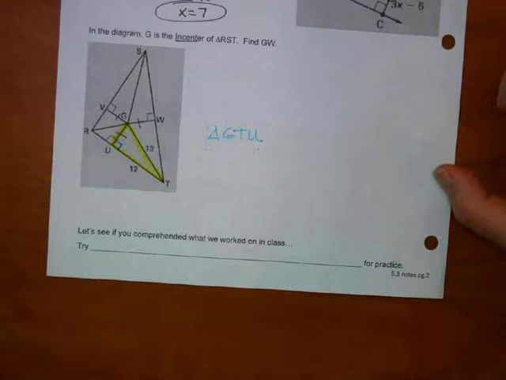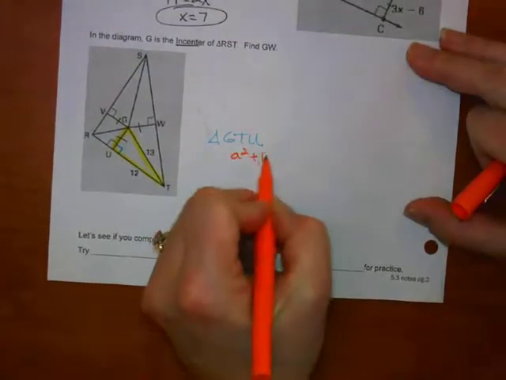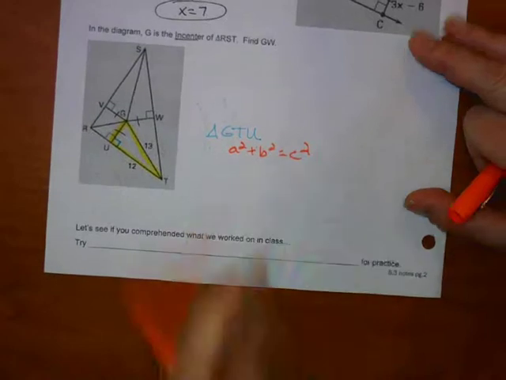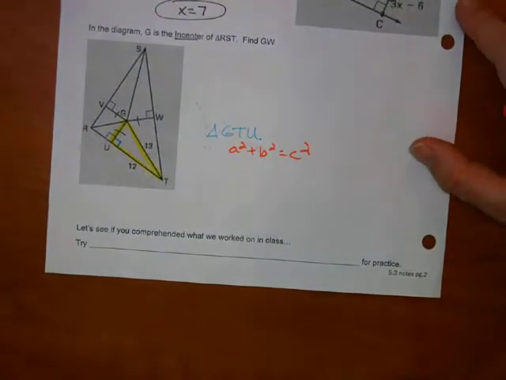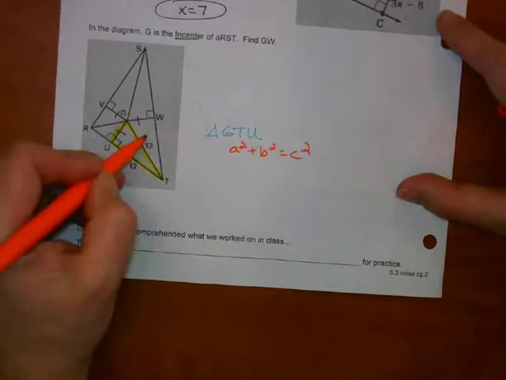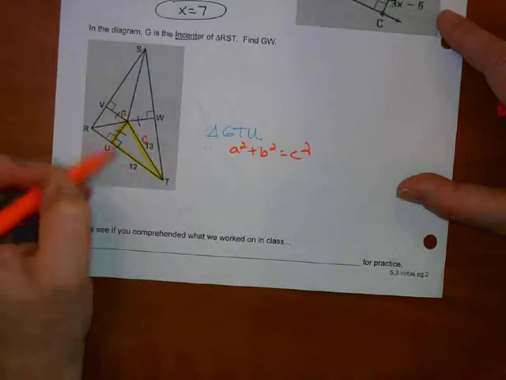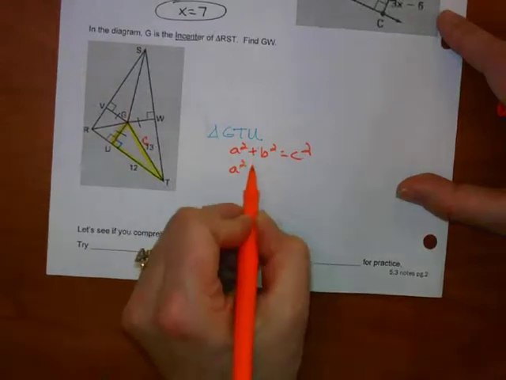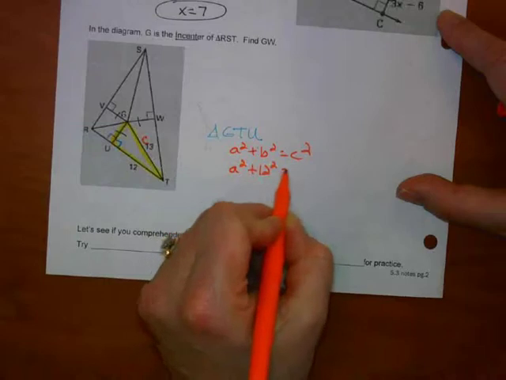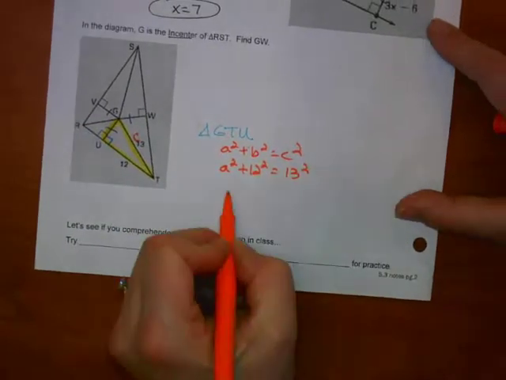If I do a squared plus b squared equals c squared, c is always which part of the right triangle? Yeah, c has to be the hypotenuse, which is opposite the right angle. A and b, it doesn't matter, the legs. So I'm just going to make a my unknown. You could have made b your unknown too, it doesn't matter.